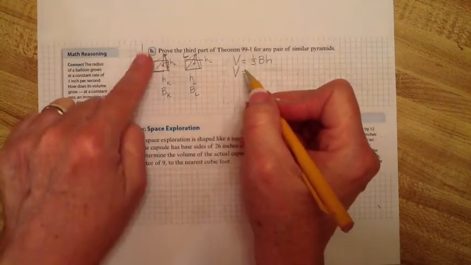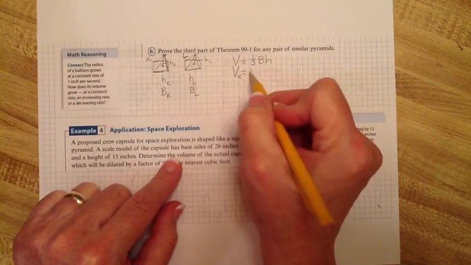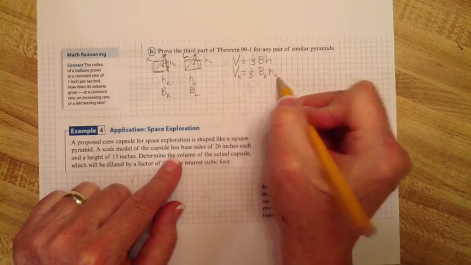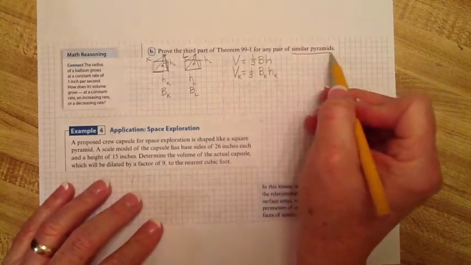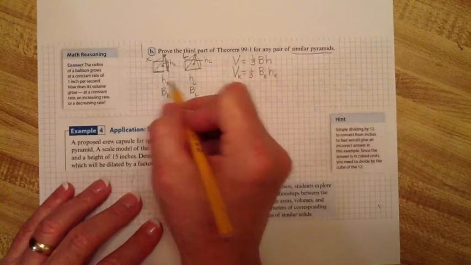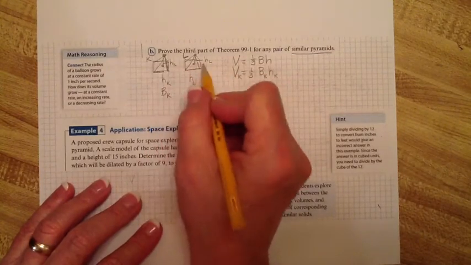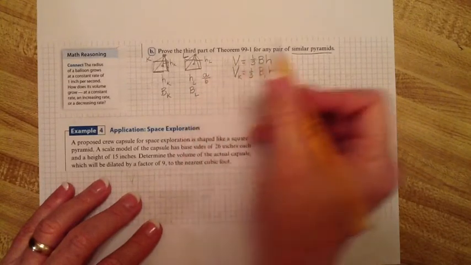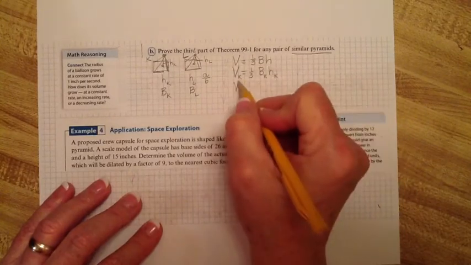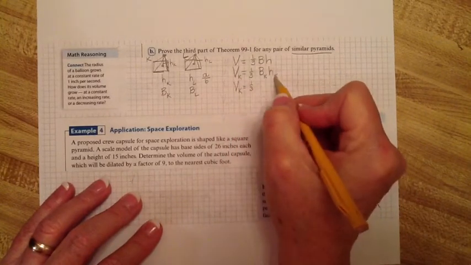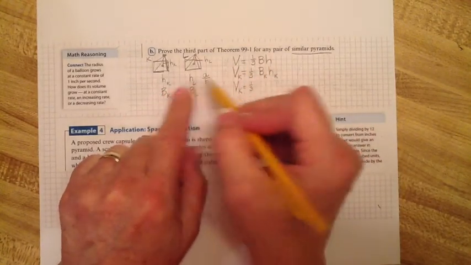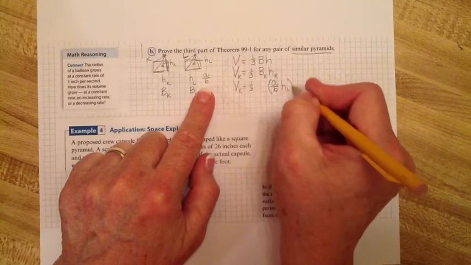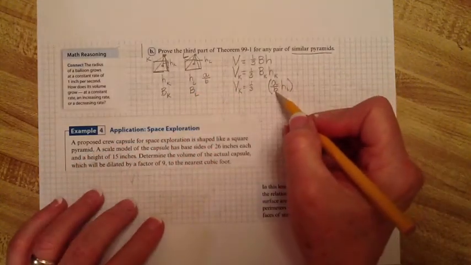So the volume of pyramid K would be 1/3 area of the base of K times the height of K. If these are similar pyramids, then we know their heights, their linear measurements, are in a ratio of A to B. Therefore, if we substitute for the height, H sub K is going to be A over B times H sub L. They have that ratio of A over B.